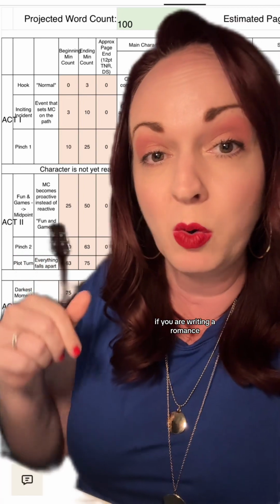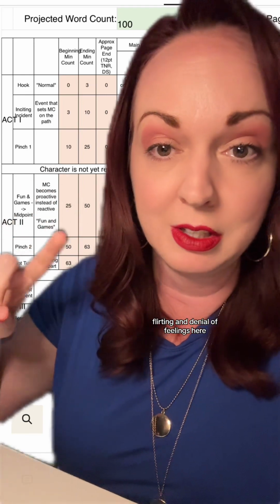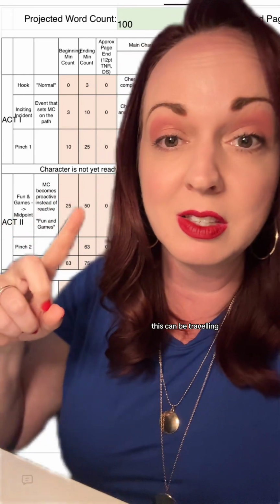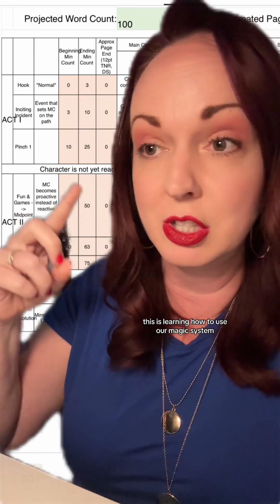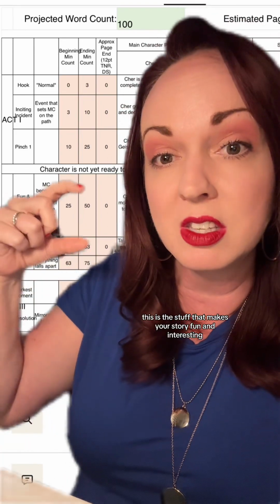This is determined by your genre, by your subgenre, by the type of story that you want to be writing in there. If you are writing a romance, this is going to be banter, flirting, and denial of feelings. If you are writing a fantasy, this can be traveling, this can be training montages, this is learning how to use our magic system. If it's a mystery, we are chasing down clues. If we are doing a buddy cop comedy, this is hijinks and capers, right? This is the stuff that makes your story fun and interesting.